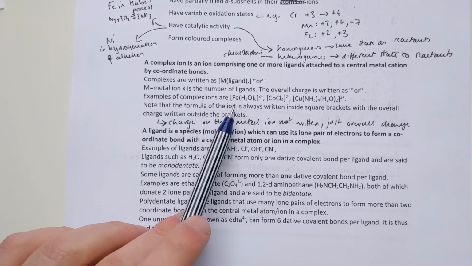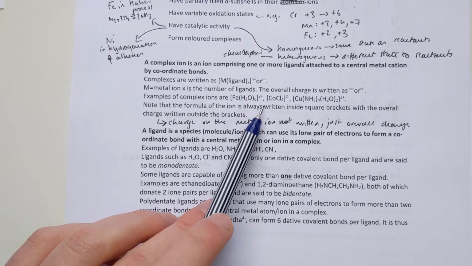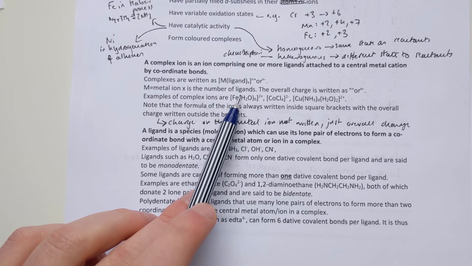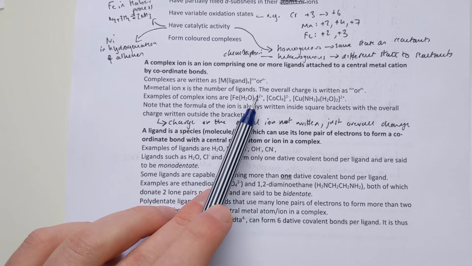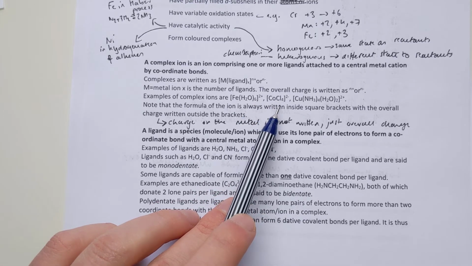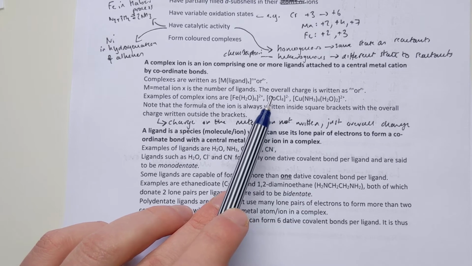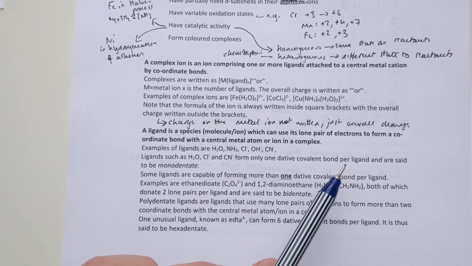So the example I just drew out for you had an iron 2+ ion, 6 waters. This is how you draw it shorthand: Fe, H2O 6 times, and the overall charge of the ligands and the ion is 2+. Other examples, a cobalt with 4 chlorides attached to it. So that's Co2+ plus 4 Cl minuses gives you a 2- charge.